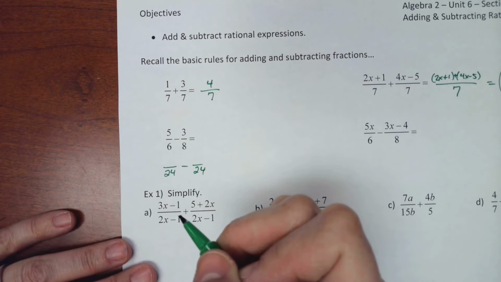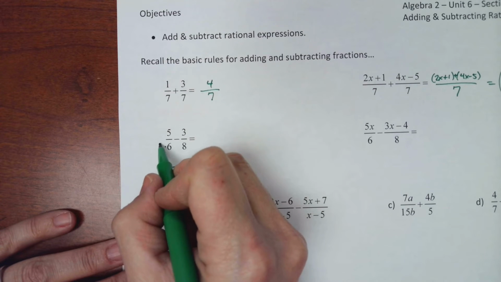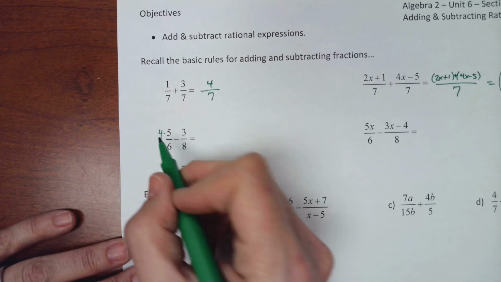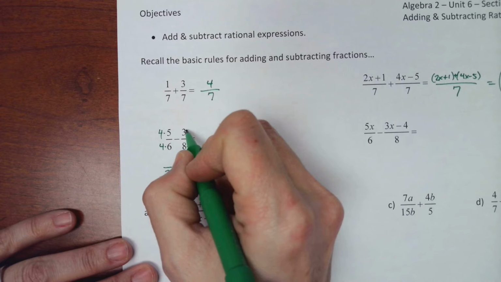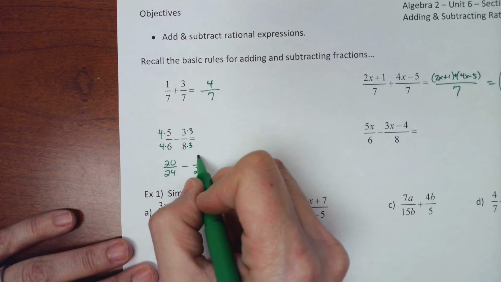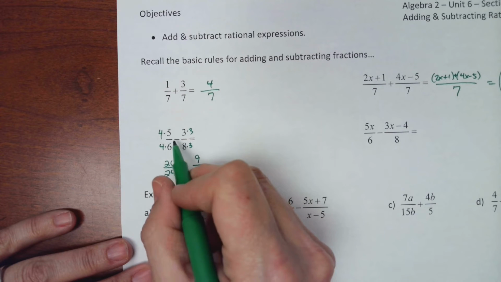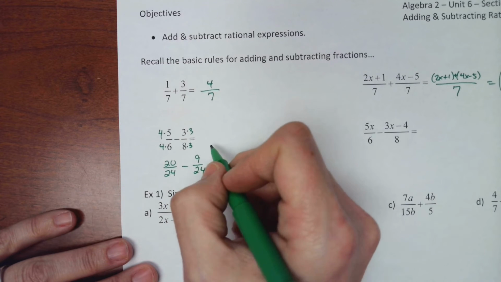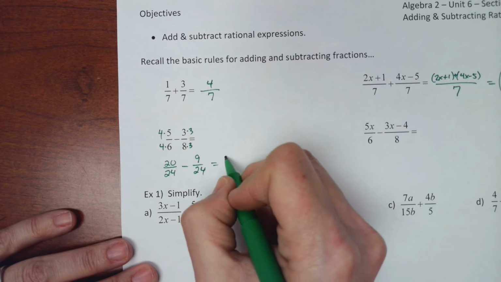So they could both become 24. I would multiply 6 by 4 to do that, and if I multiply the bottom by 4, I have to do the top by 4 as well. I have to multiply 8 by 3, so I do that to the top as well. What I end up getting is 20 on top and 9 over here. So these are the same fractions as 5/6 and 3/8, but they both have 24 on the bottom. So my answer is 20 minus 9, so 11 over 24.